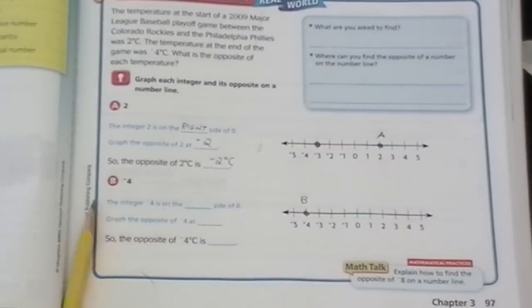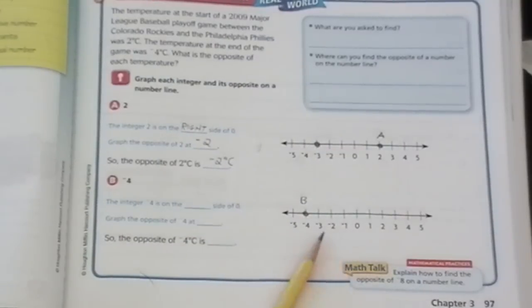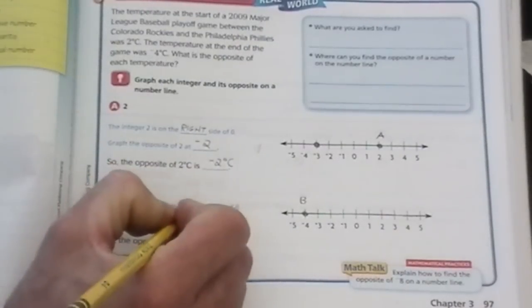Okay. The integer -4 is on the blank side of 0. Well, it's a negative number, and we know that all negative numbers are always going to be on the left side of 0.